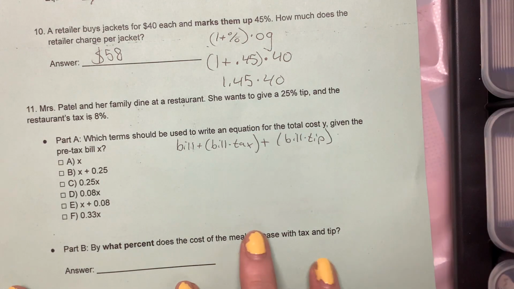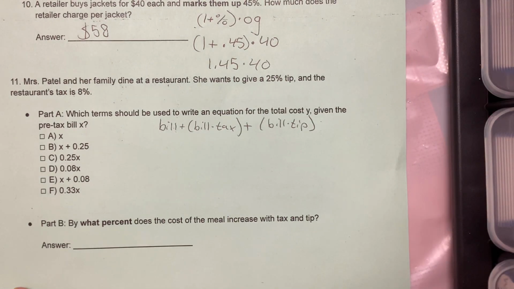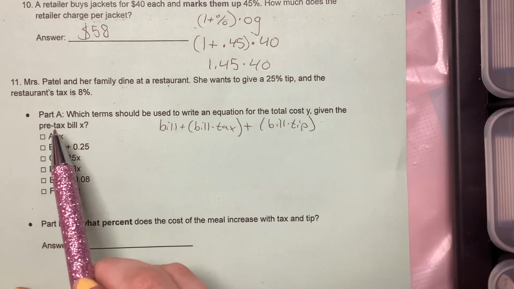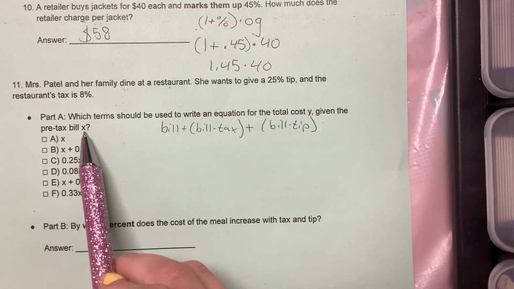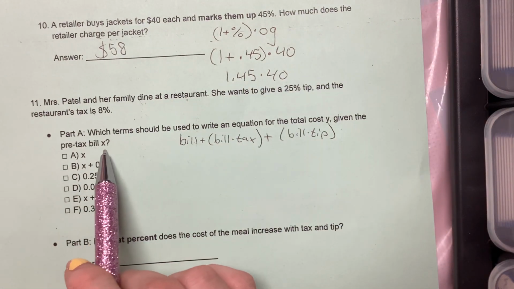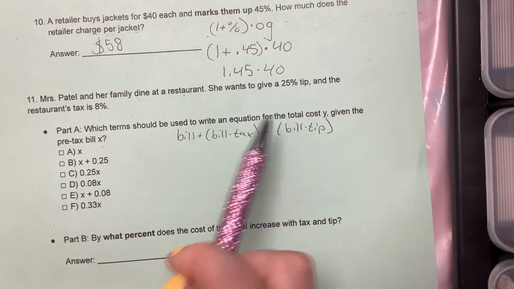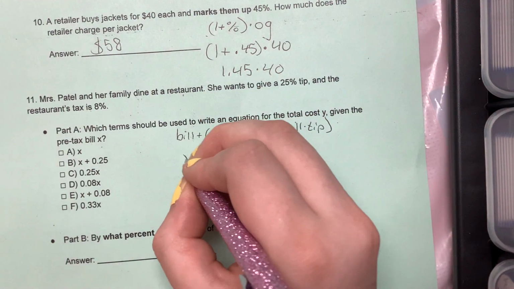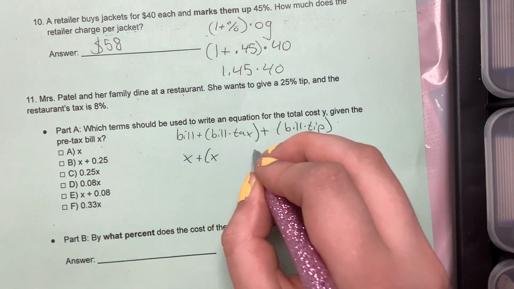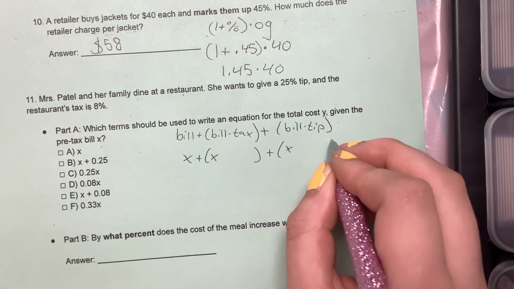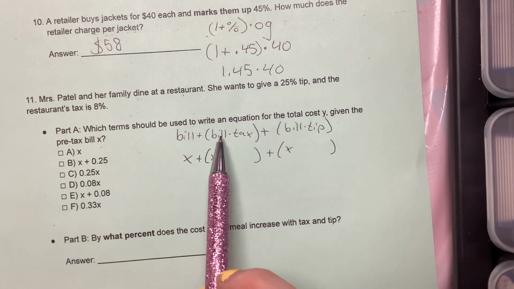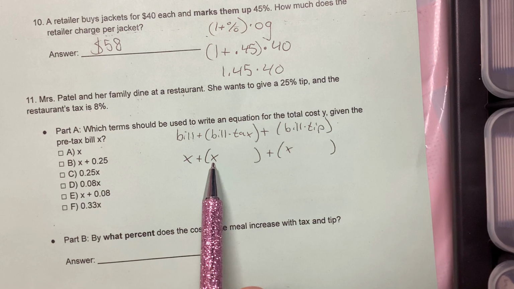We've used this before. We just need to plug in our numbers and our variables. We don't know how much the bill actually was. They said that the pre-tax bill can be represented by the variable x. So wherever I see the word bill, I'm going to replace it with an x. All I've done is replace bill with an x.